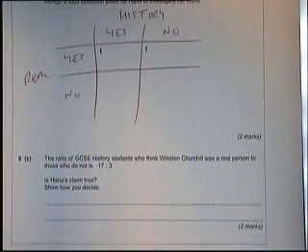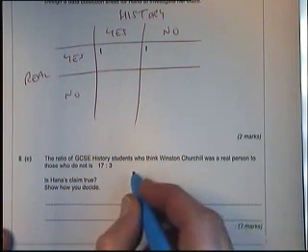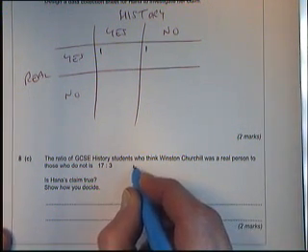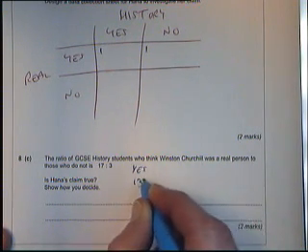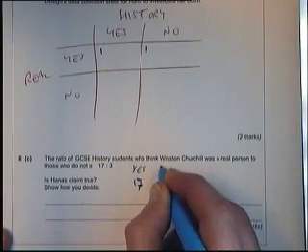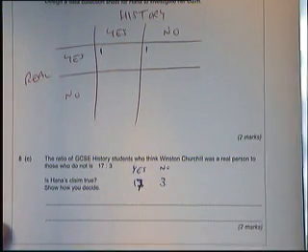Then it says down here, the ratio of GCSE history students who think Winston Churchill was real to those who do not is 17 to 3. So, do think he's real? Yes is 17, and the no's are 3.